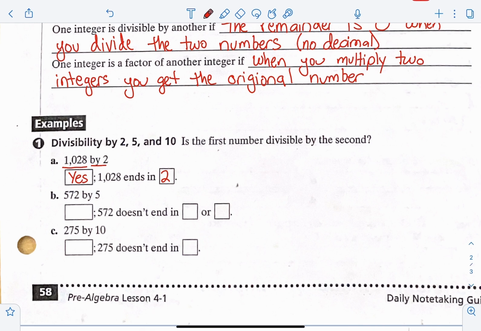Okay, or you could say yes because it's even, right? 1,028 is an even number, or it ends in 8. Why did I write it ends in 2? It ends in 8. Silly Miss Keel. Or yes, because it's even. So since it ends in those numbers, it's going to be divisible by 2.